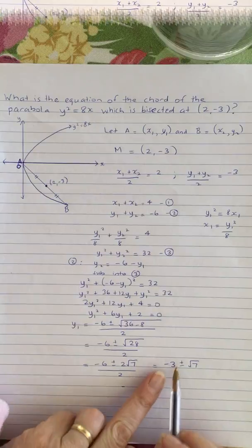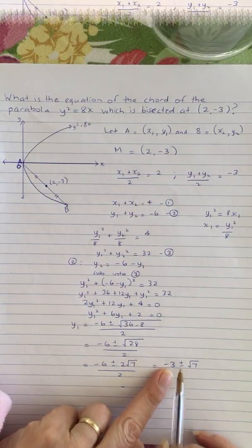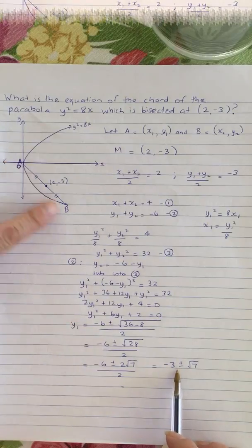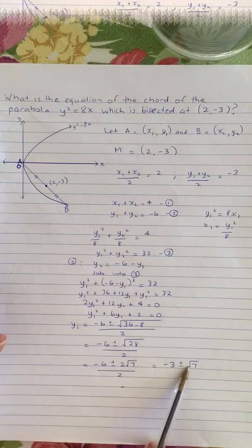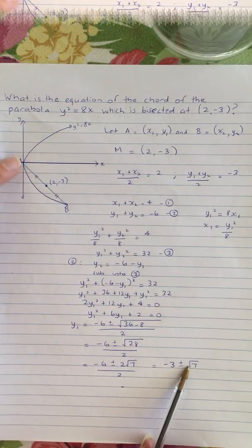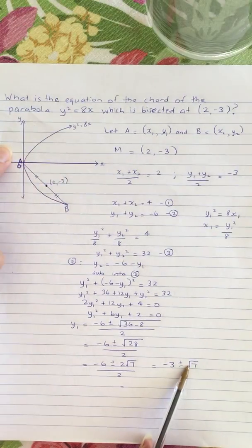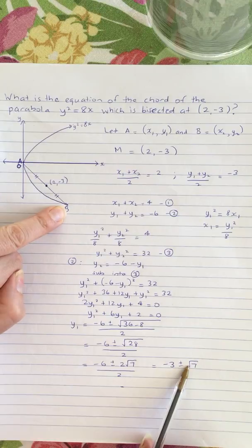All right, so now you have y1 equals 2 solutions. The reason there are 2 solutions is because there are 2 endpoints. We're just going to take the lower value because we're just going to find y1. Remember what I said: we only need to find one pair of coordinates here. Use it with this one and we're going to be able to find the equation of the chord. We don't need to know what x2 and y2 are.